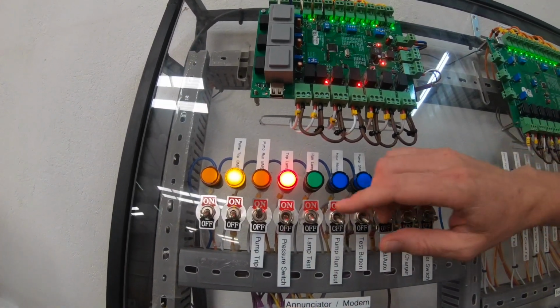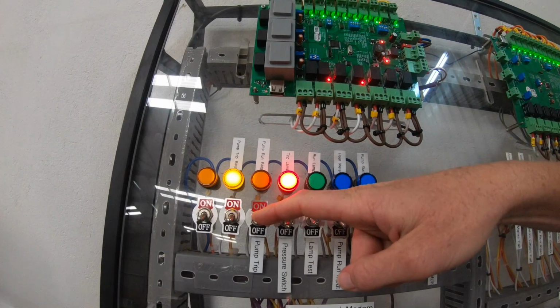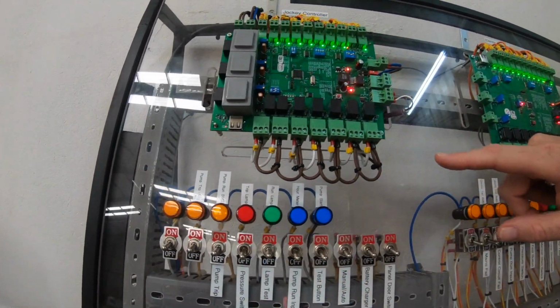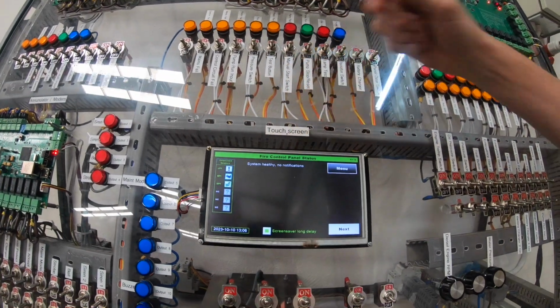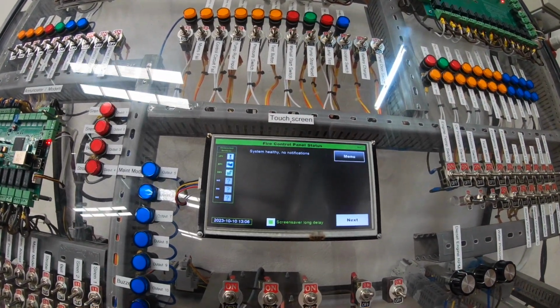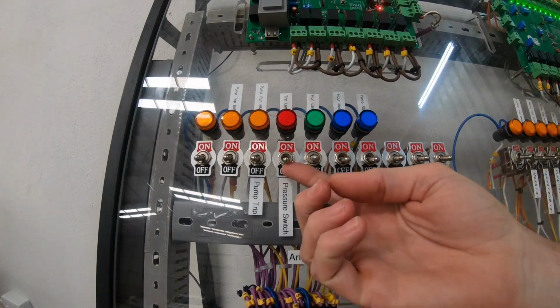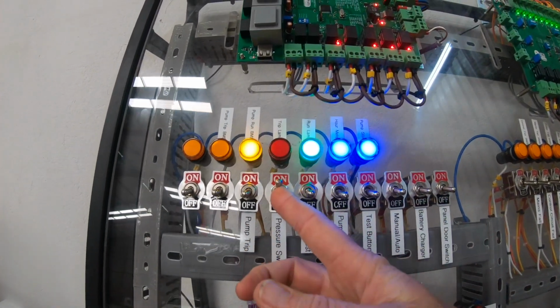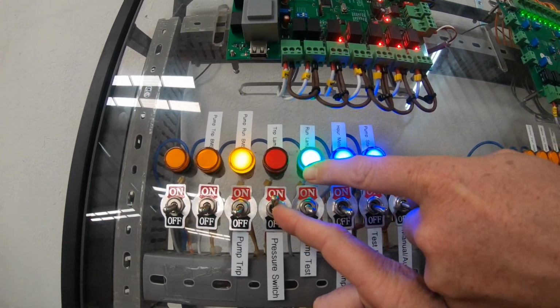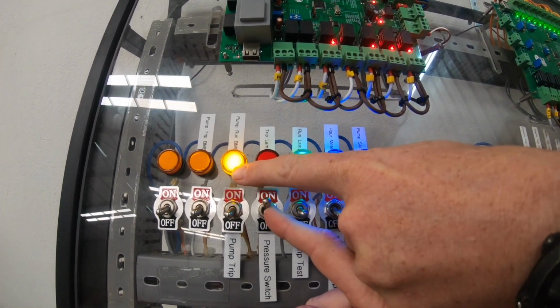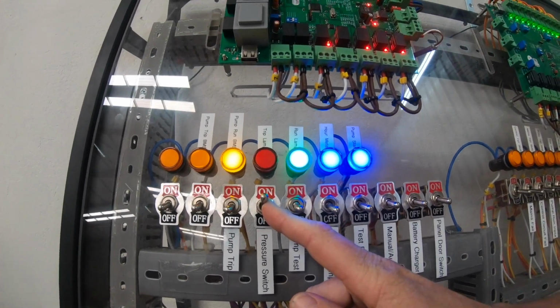Now back at the controller, we're going to switch off the pump trip condition. The condition clears at the controller, as well as back on the LCD display, it'll indicate the status of the system. I'm going to activate the pressure switch. Pressure's dropped on the system, pump starts, the hour meter is running, run lamp, as well as the auxiliary BMS signal.